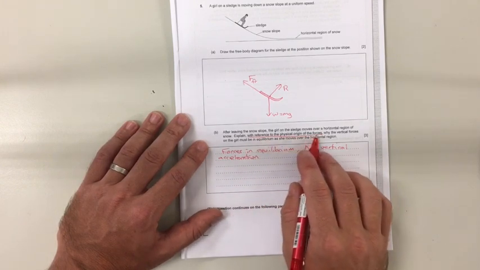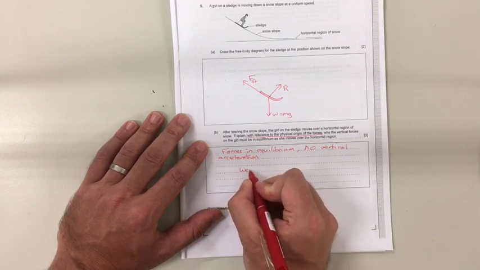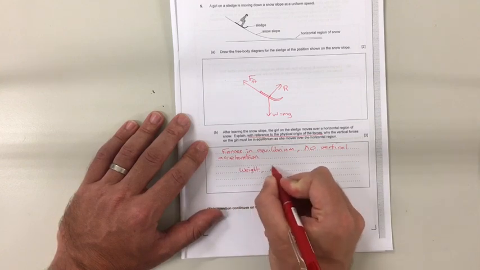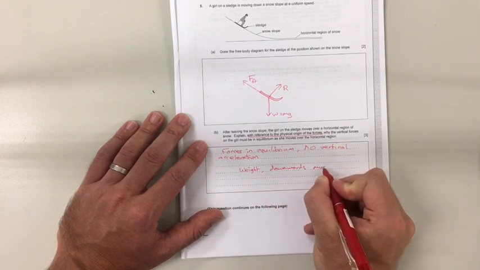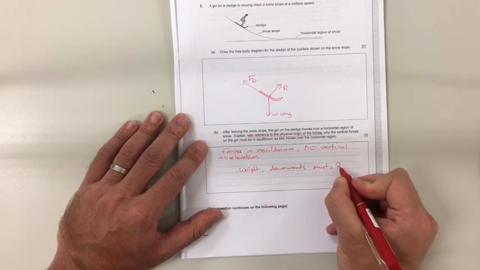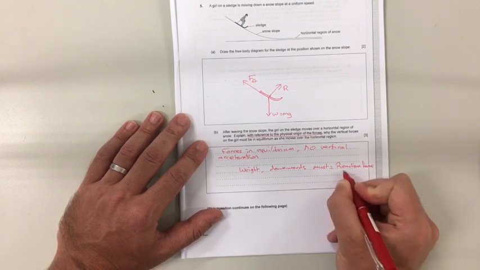Now, with reference to the physical origin of the forces, what does that mean? Well, it means that the weight downwards must equal the reaction force upwards.